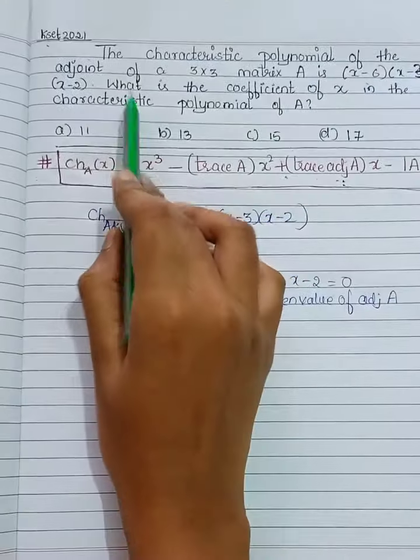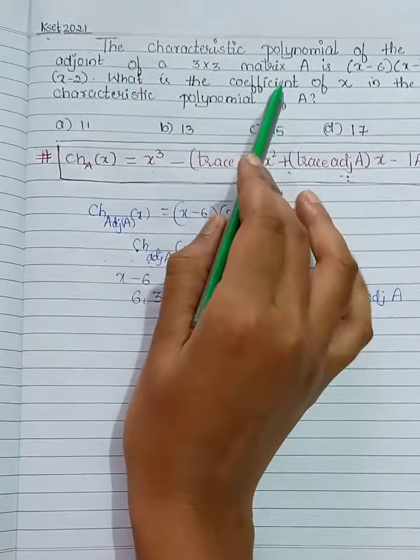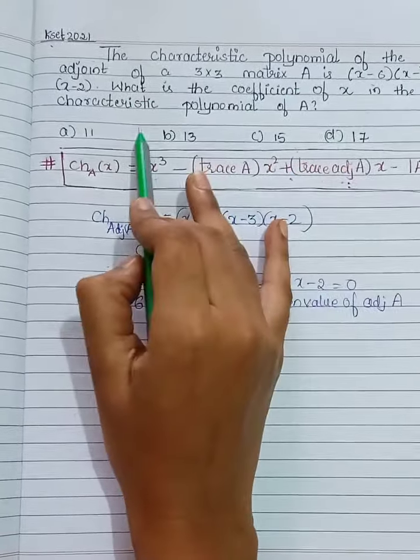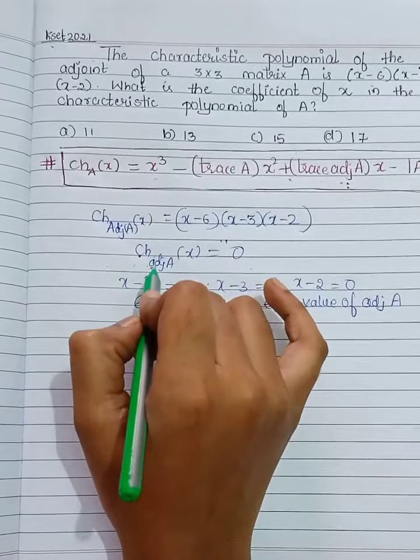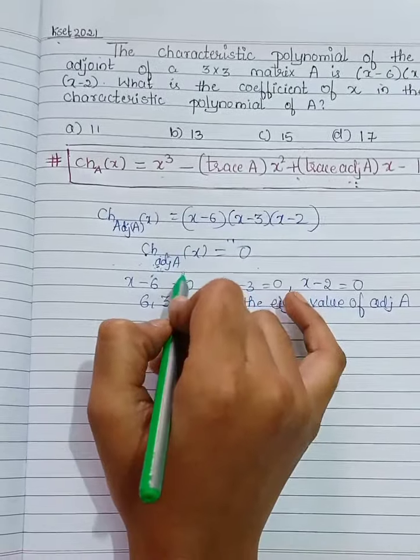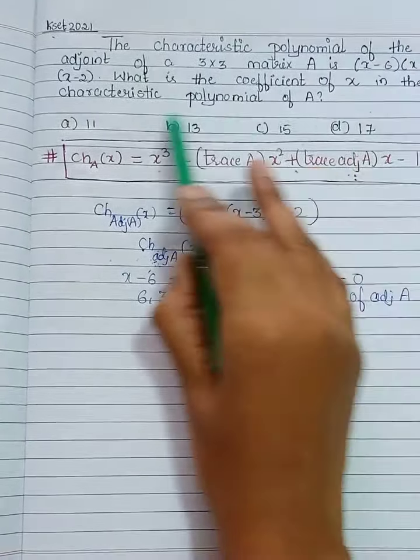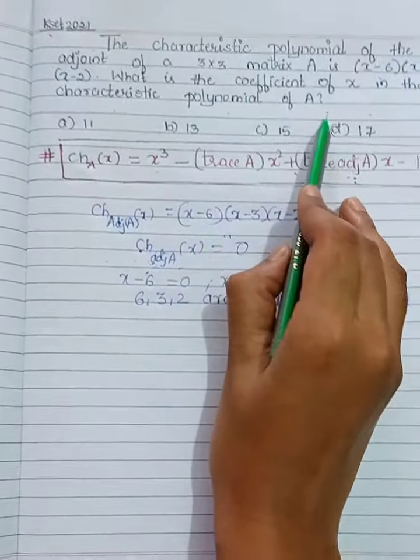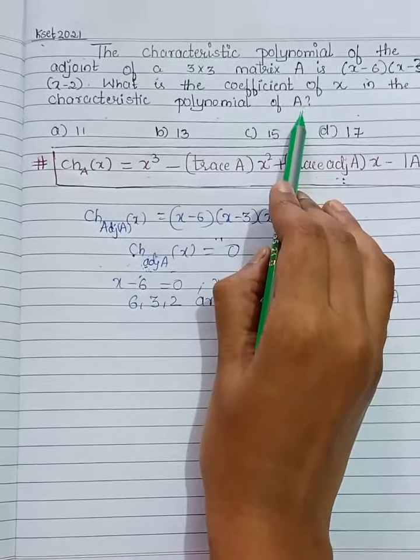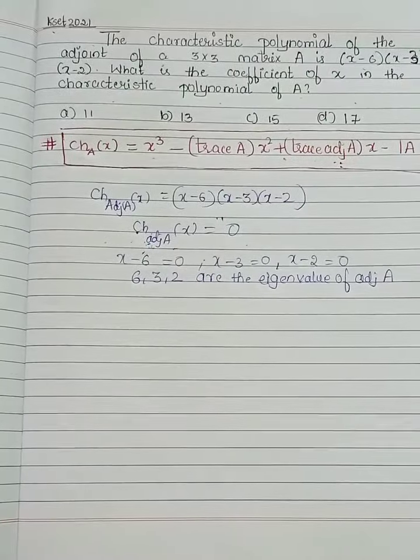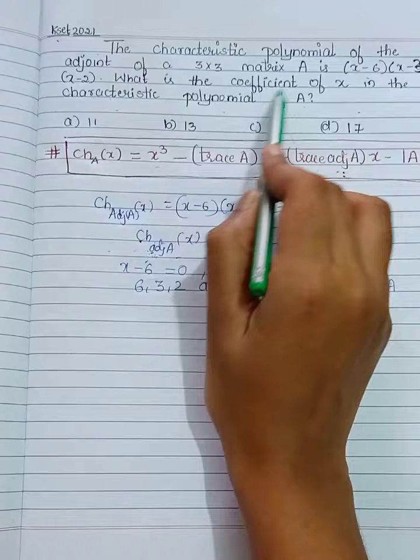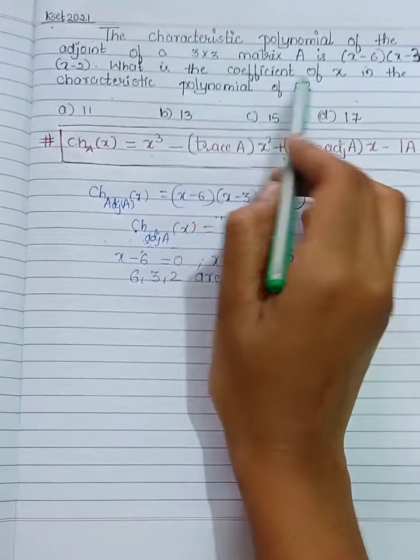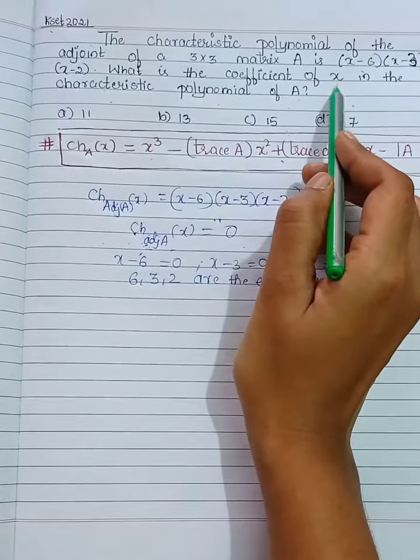Okay. So now what we have to find out is the coefficient of x in the characteristic polynomial of A. We know the characteristic polynomial of the adjoint of A, but we have to find the characteristic polynomial of the matrix A, and in that, check what the coefficient of x will be.